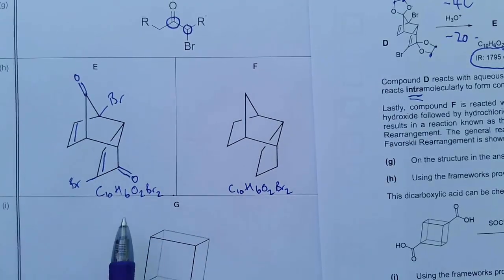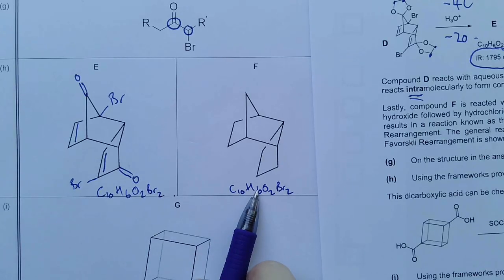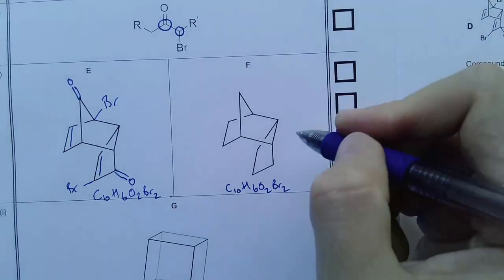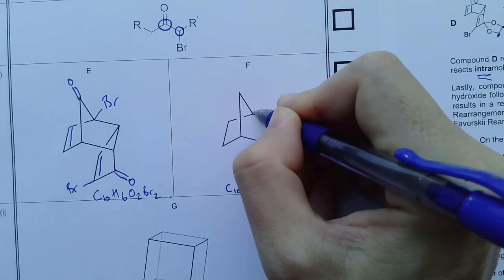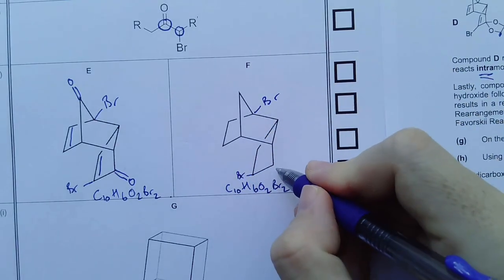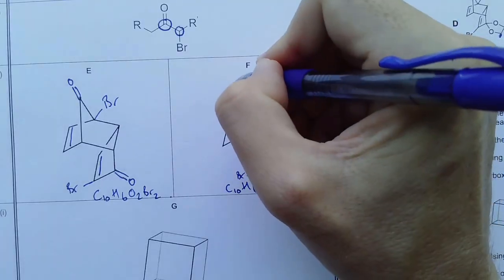Now, there's no change in the molecular formula, but I do now have 2 4-membered rings. So the bromines are not going to change. The oxygens are also not going to change.